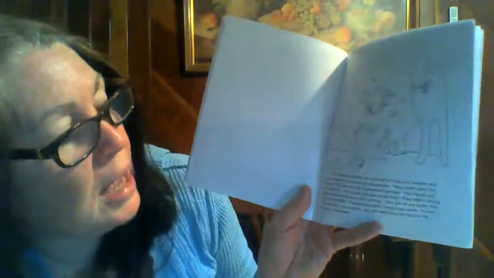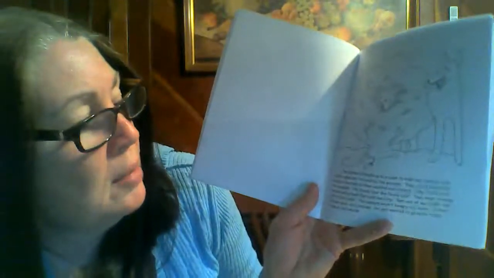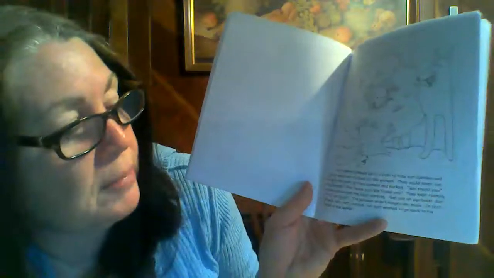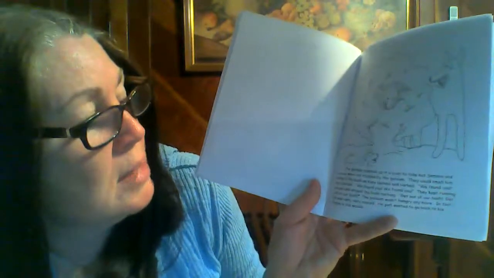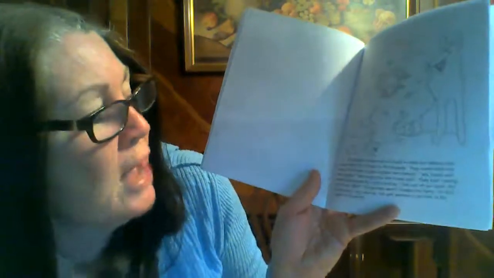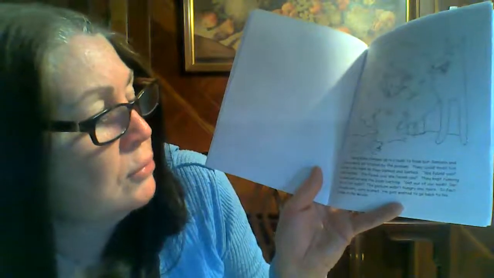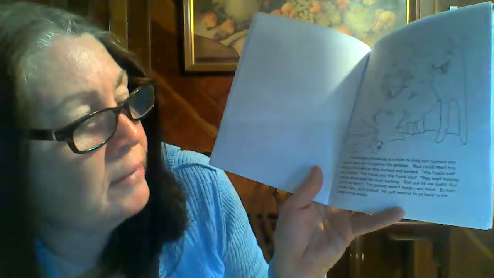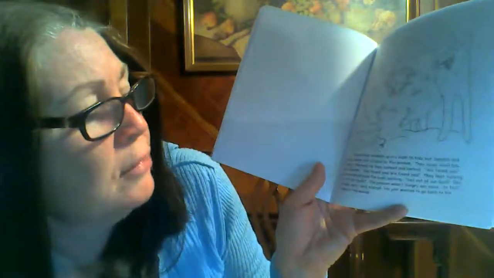The possum climbed up in a bush to hide, but Samson and Scooter were not tricked by that possum. They could smell him hiding in the bush, so they barked and barked. "We found you," they barked. "We found you, we found you." They kept running around and around the bush barking, "Get out of our bush, get out of our bush."